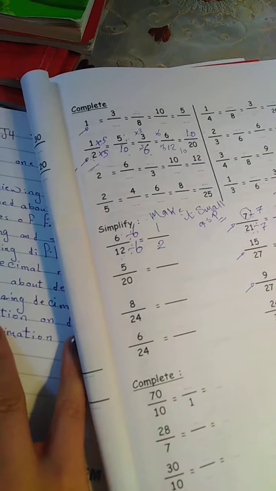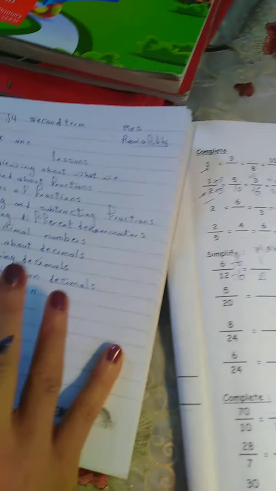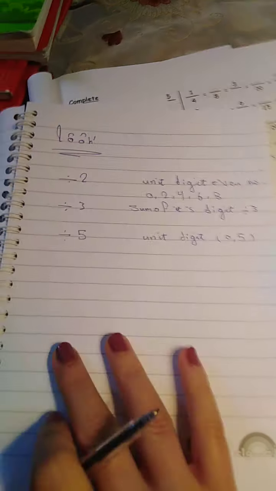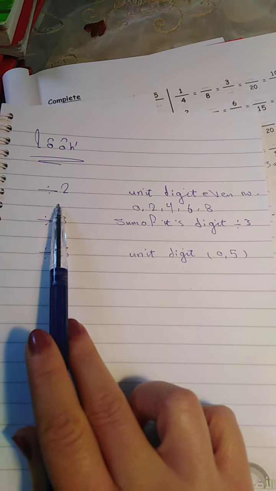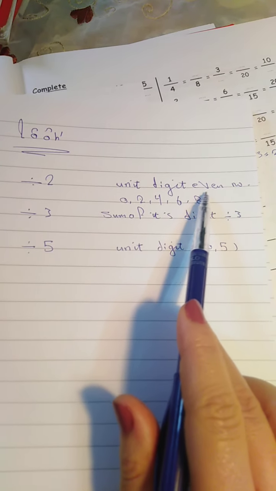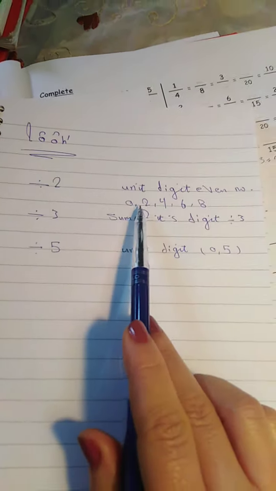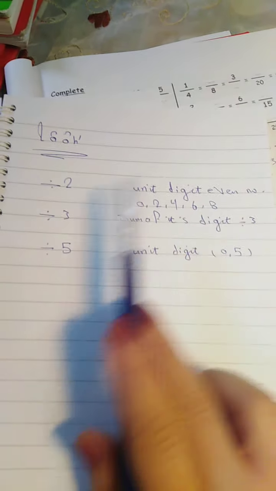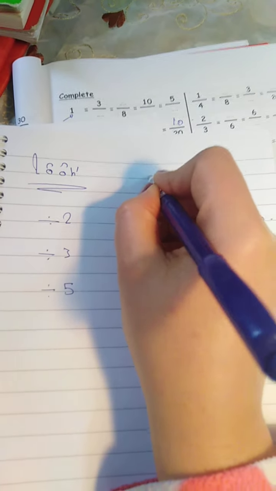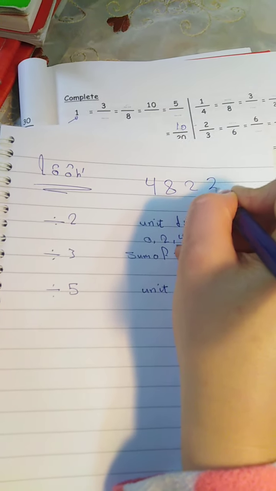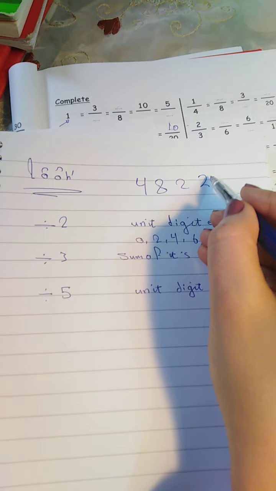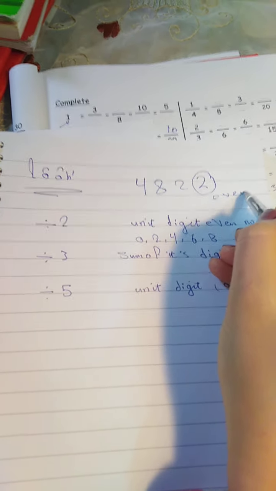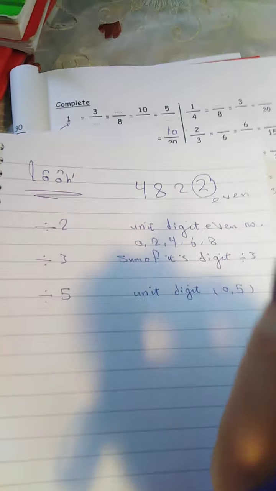Okay, look here. It's a very important note. Look. Any number is divisible by 2 if the unit digit is an even number. If the unit digit of any whole number is 0, 2, 4, 6 or 8, then the whole number is divisible by 2, such as what? Look at our big number. 4,822. Is this number divisible by 2? Yes, of course. Why? Because the unit digit is an even number. If the unit digit of any number is even, then the whole number is divisible by 2.